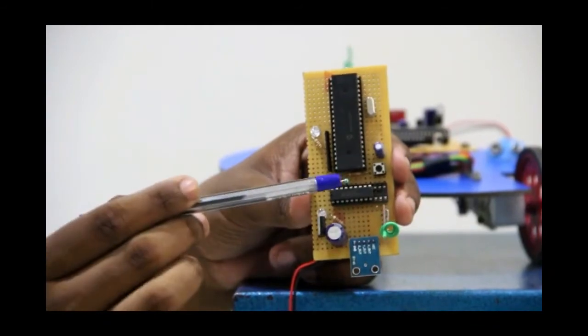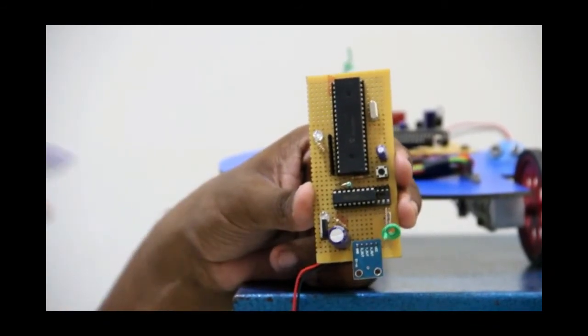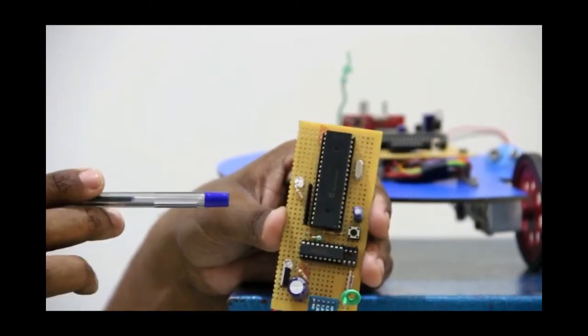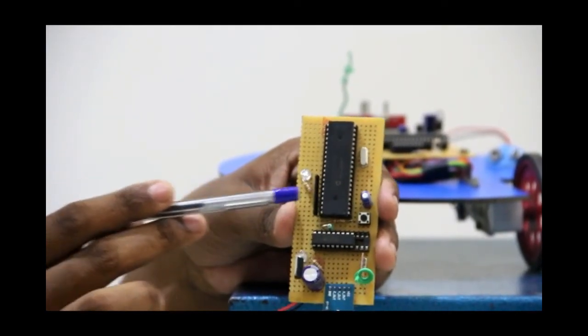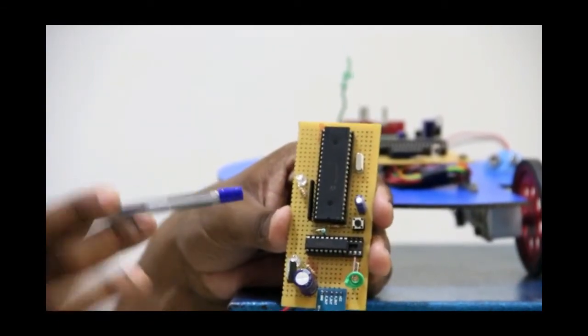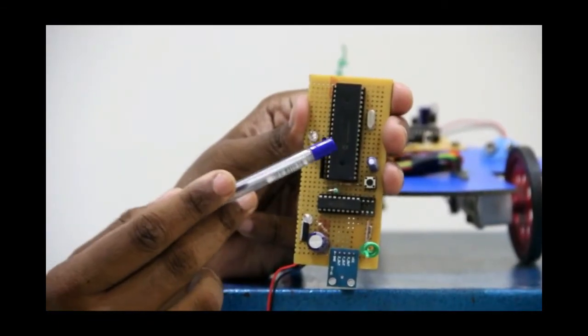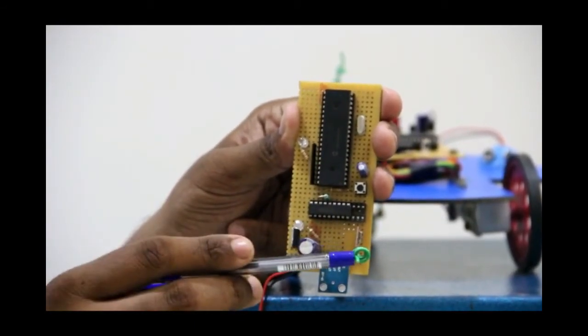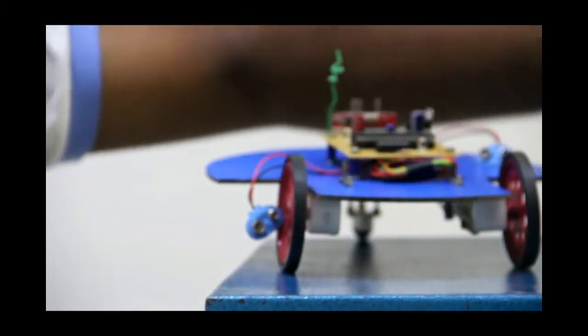This is the encoder IC. This IC is used to interface between the accelerometer sensor and the PIC IC. This is the PIC IC. It receives data from the encoder and produces the relevant output. The output of the PIC IC is given to the RF transmitter, and it transmits signals through the antenna. Now let's see the receiver side.